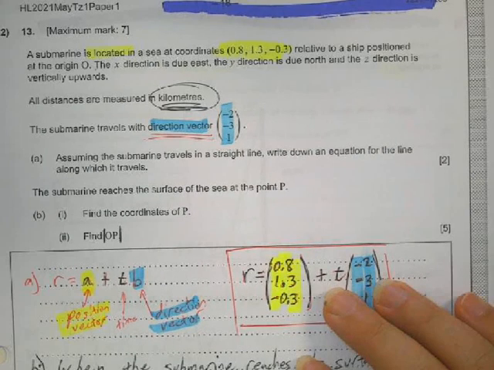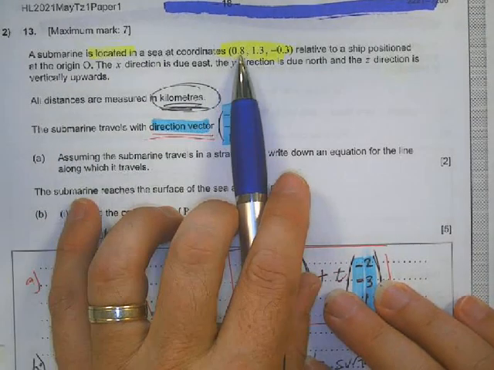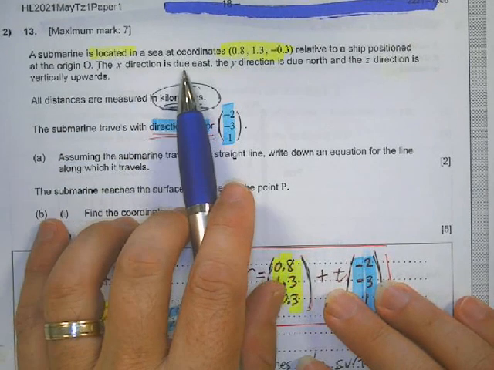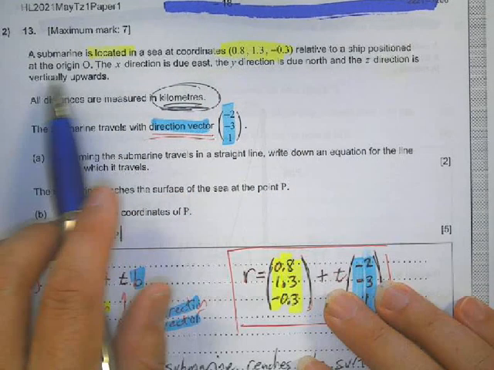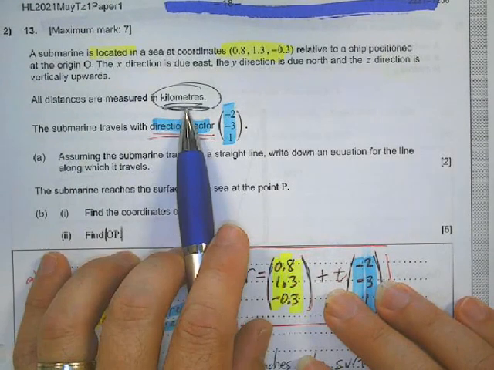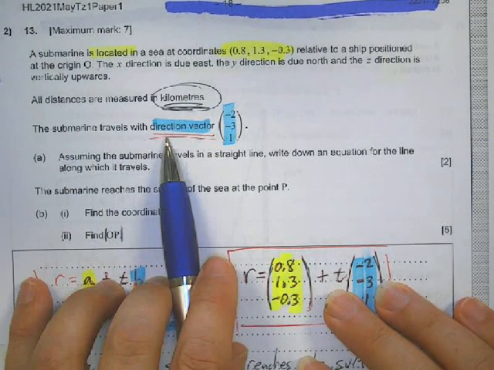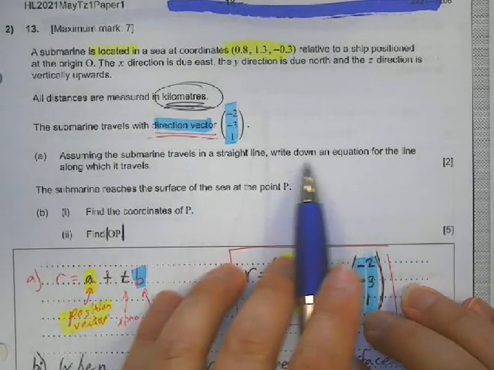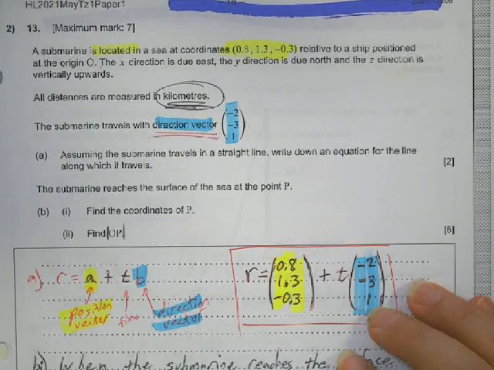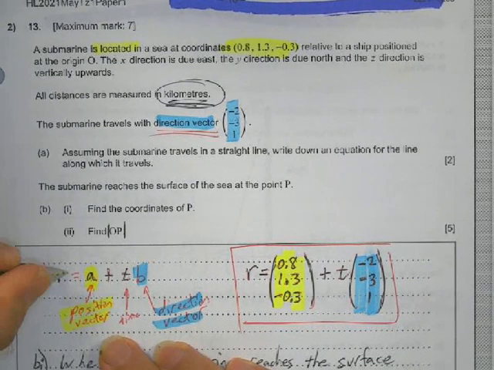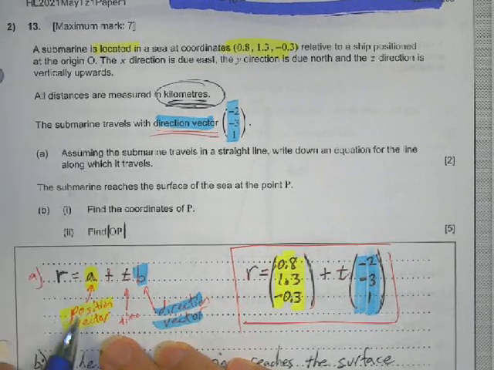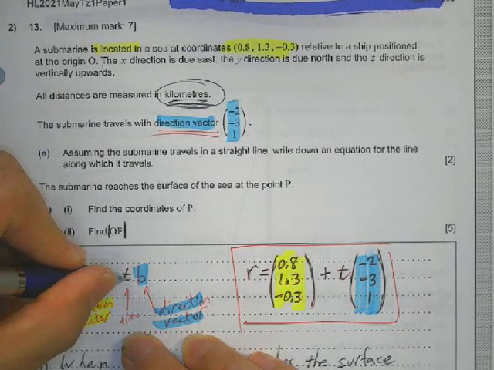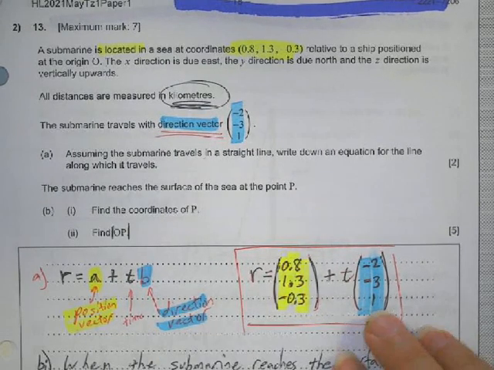Next one. Okay, the submarine is located at this coordinate relative to the ship at origin 0. The x direction is due east, the y direction is due north, and the z direction is vertically upwards. All the distances are in kilometers. The submarine travels at a direction vector of this. Assuming the submarine travels in a straight line, write down the equation of the line. So the equation of the line is going to be r equal to our position vector, which is these values here, plus t times our direction vector there. So here is our equation of the line.